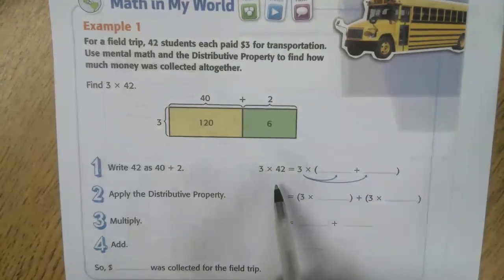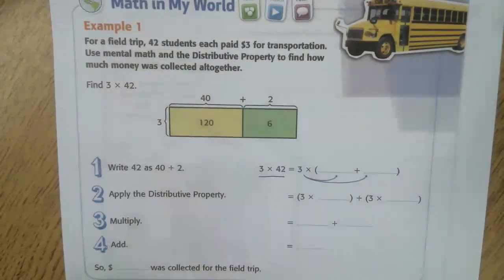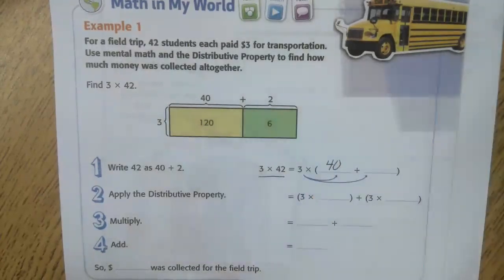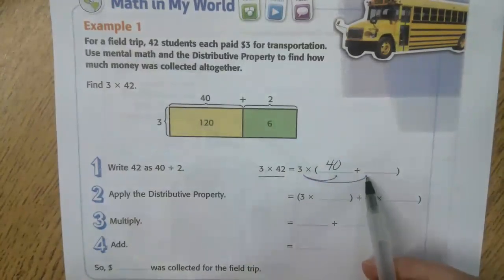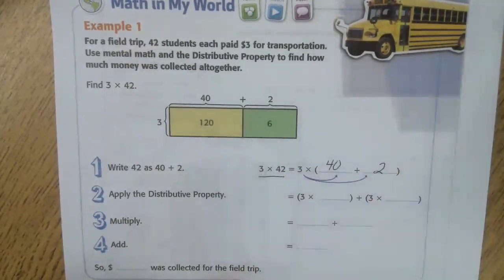So our original problem was 3 times 42. What we're going to do is rewrite that. We can write that as 3 times 40, because that's the tens part, plus 3, and just follow the arrow, 3 times 2, that's the ones part. So you should have a 40 in the first blank, a 2 in the second blank.